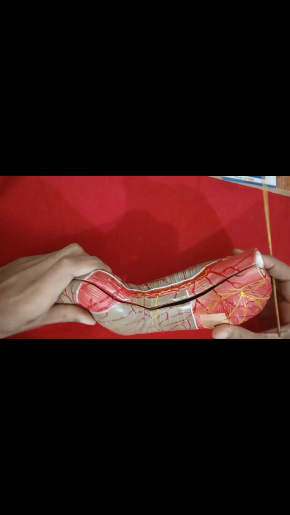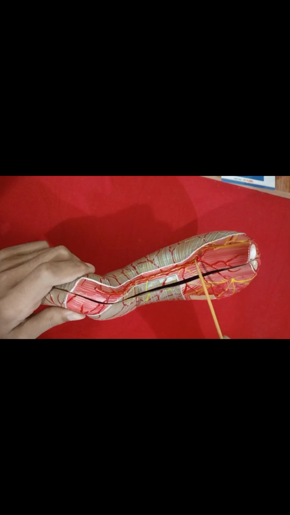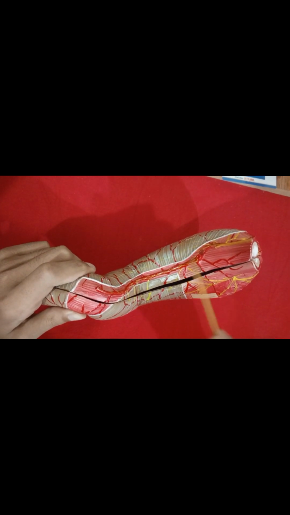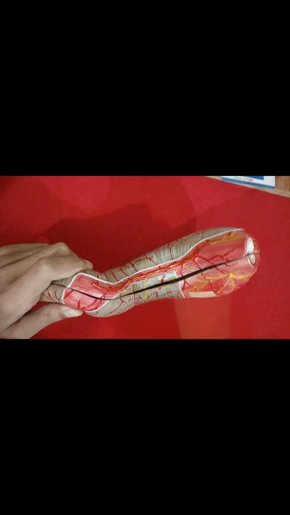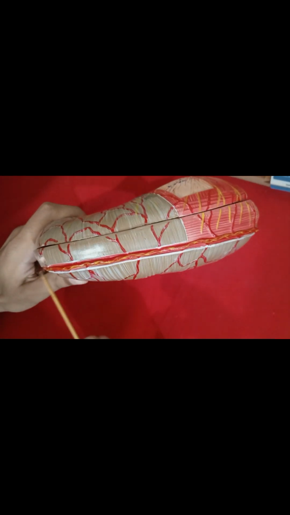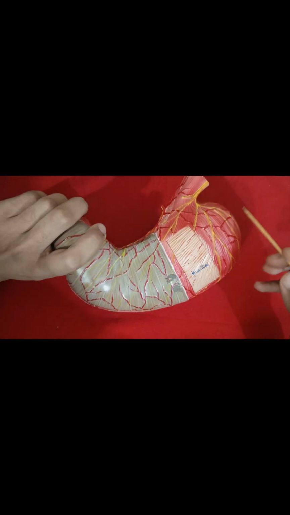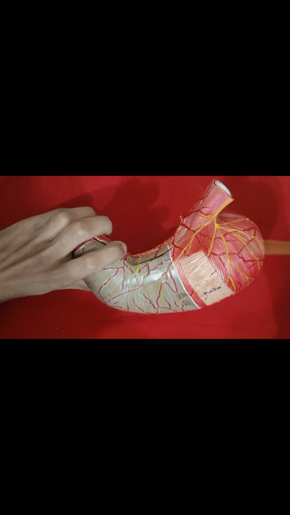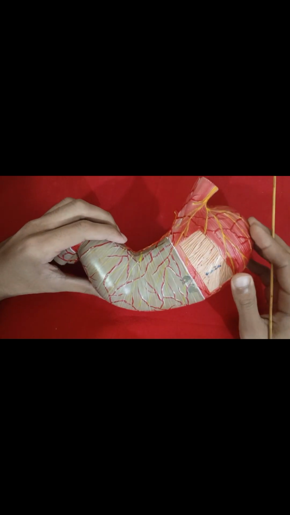If we talk about the arteries, on the lesser curvature there are two arteries present. This is called the left gastric artery, and this is called the right gastric artery. Along the greater curvature, this artery is present, which is called the left gastroepiploic artery. This is the right gastroepiploic artery, and these are the short gastric arteries. And remember that this is the fundus, this is the body, and this is the pyloric part of the stomach.